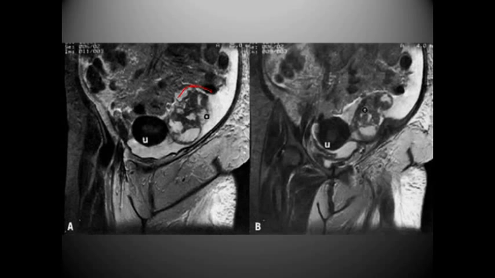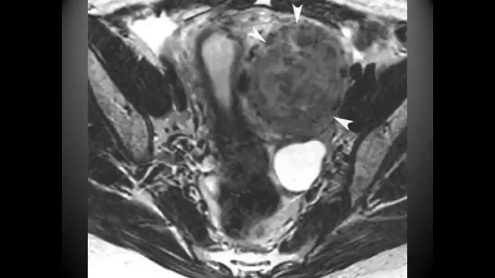Here we can see another ovarian mass, with the uterus sitting above. This is an ovarian mass. We see that we have the bladder, and ovary.